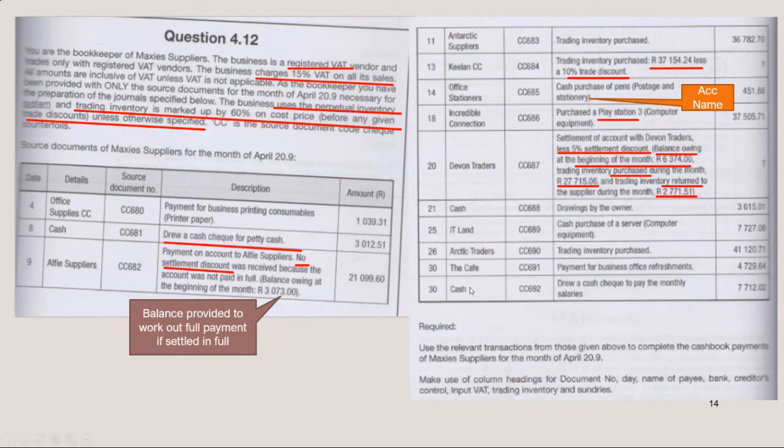So I'm going to open Excel, and then we're going to start completing these transactions. If you do not have a textbook, maybe just take a snap or picture of the screen so that you have it. I'm just going to give you a few seconds to take a photo if you do not have a textbook.